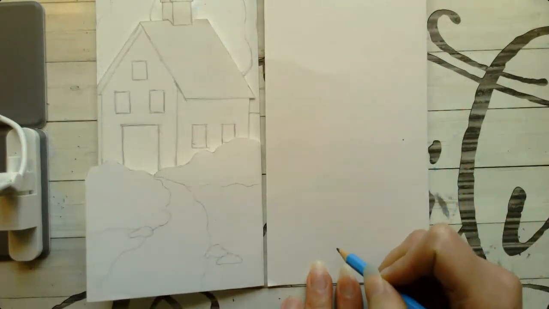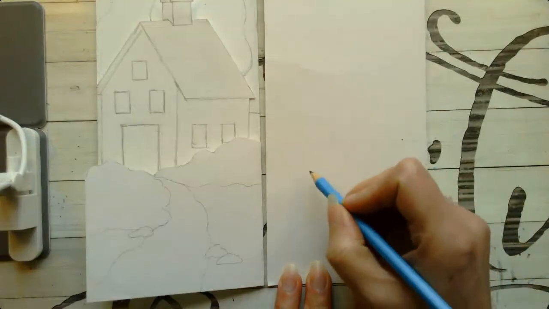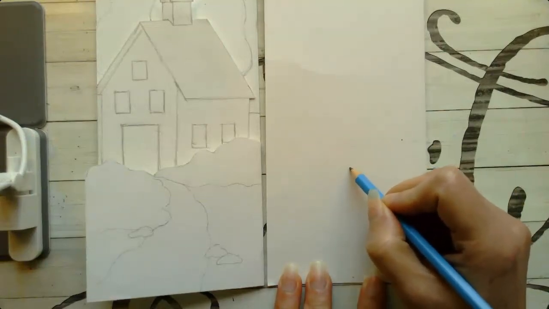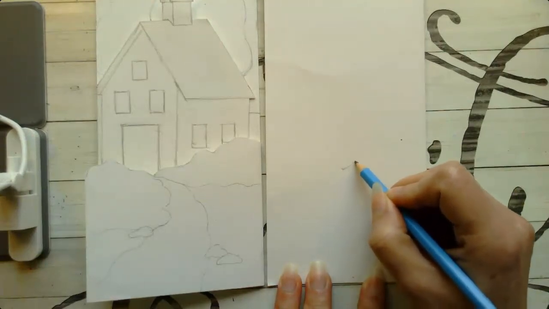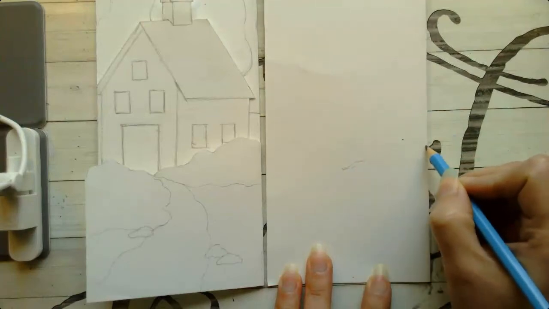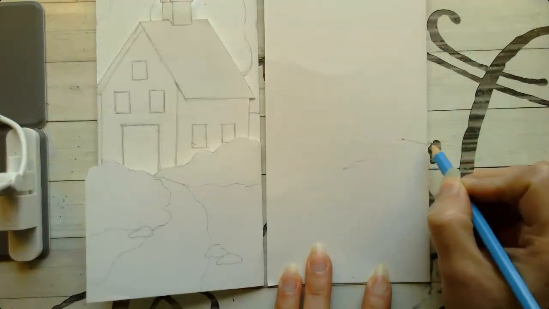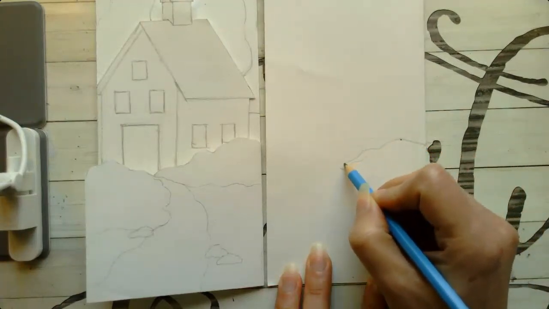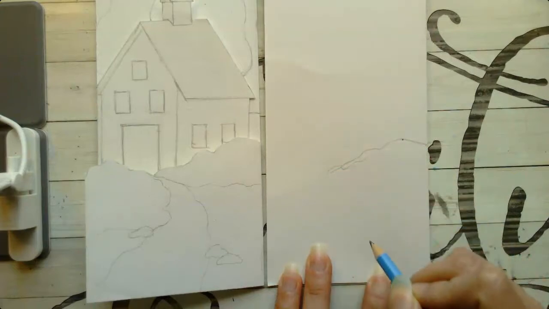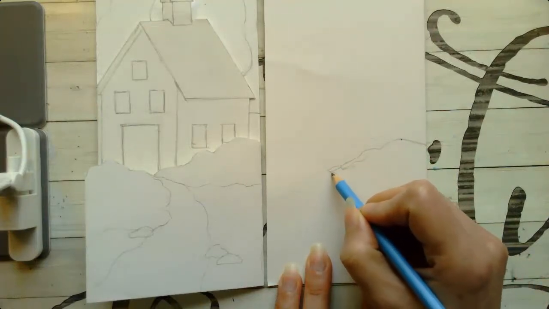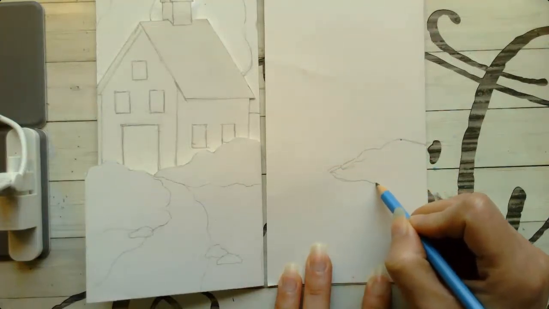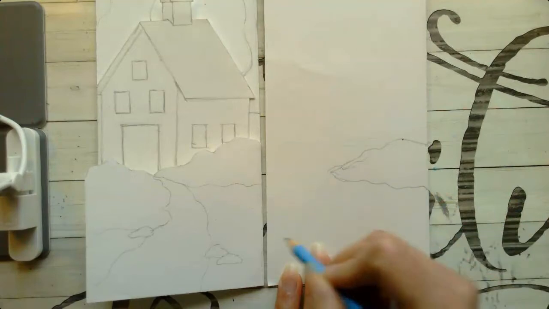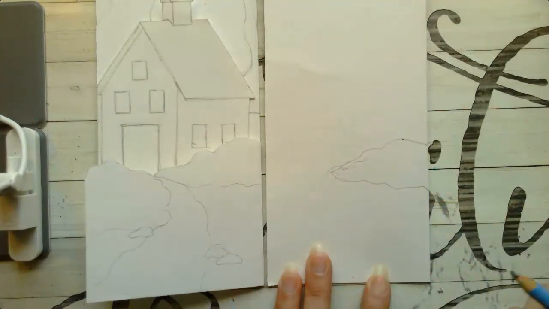All right, so the first thing I did was I basically laid out some bushes here in the foreground. So I'm just going to lightly sketch these out. I'm going to wiggle my pencil. You guys know I'm a big fan of wiggling the pencil. And just lightly put this in here. I may adjust it later, and it's probably not going to look exactly like this one, and that's fine.